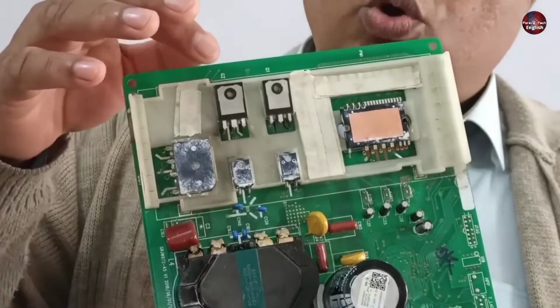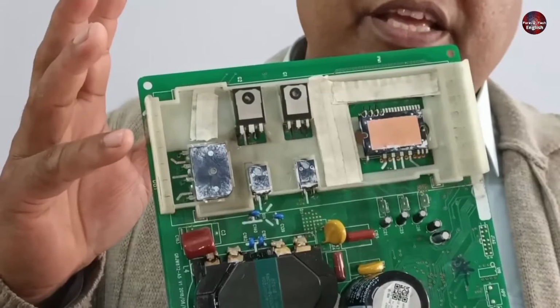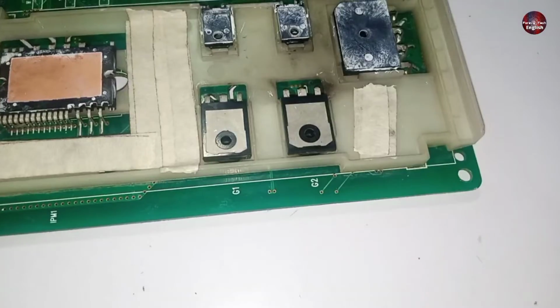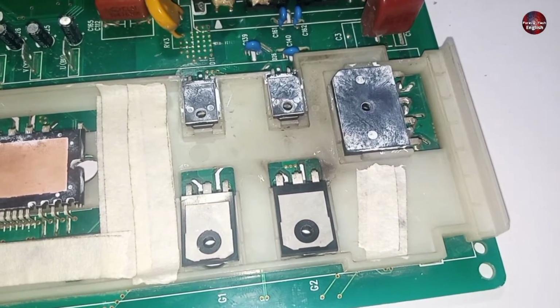The inverter motherboards have two IGBTs used in them. We will see what the function of these two IGBTs in inverter motherboards is. We will also see the advantages of using two IGBTs in inverter boards rather than using a single IGBT.